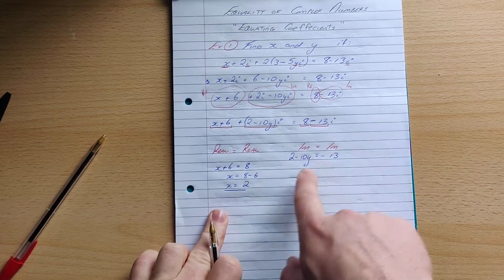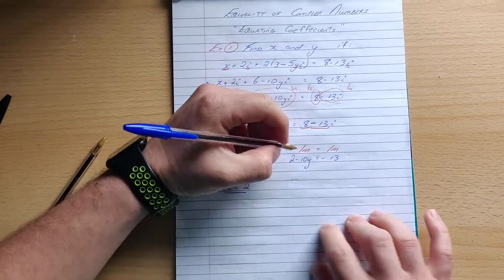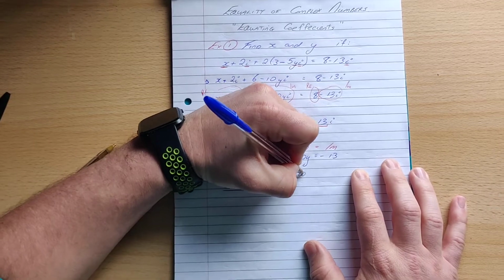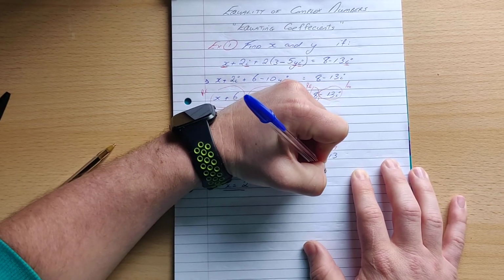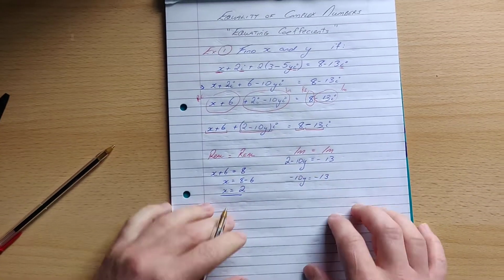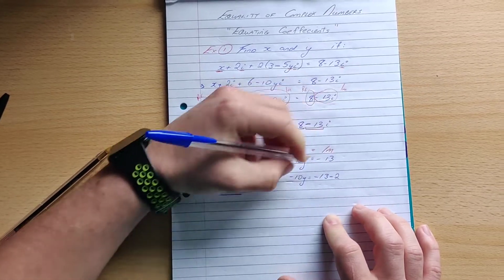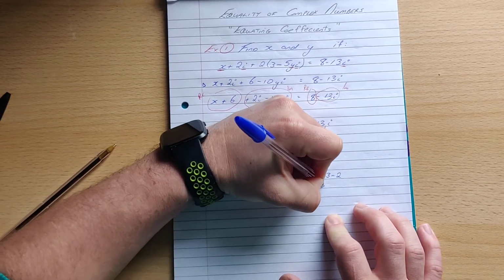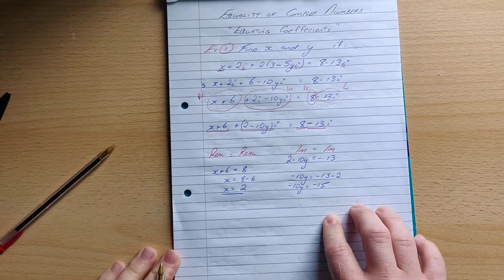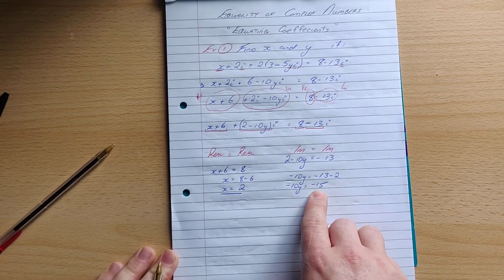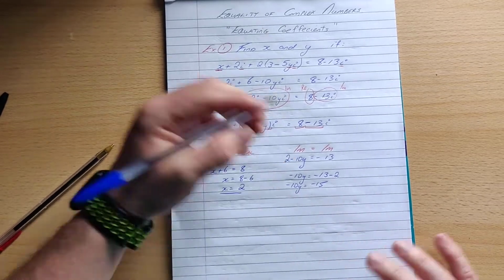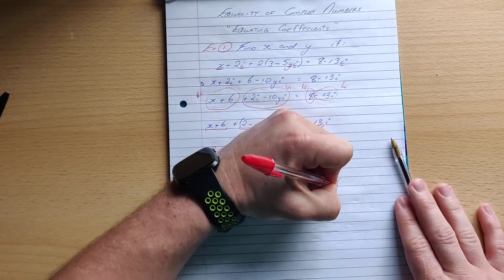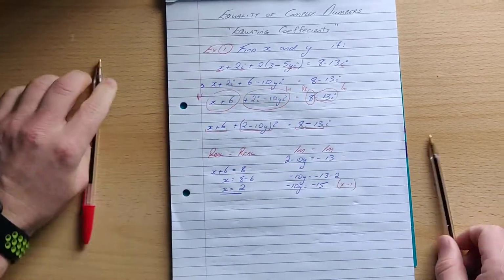We've got the x. Now we're trying to solve for y. So I bring the 2 over and across. Minus 10y equals minus 13. Plus 2 comes over and becomes minus 2. Minus 10y equals minus 15. That's a minus y, that's minus 15. We want positive y, so I can change signs, which is the same as multiplying by minus 1 on both sides.